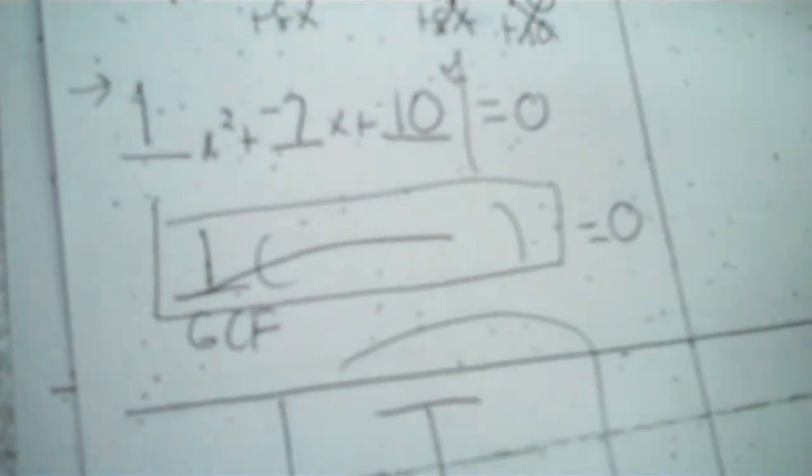GCF and table. I'm not seeing an x, I'm not seeing a negative, and the equals 0 is just spaced out. Okay, you can put that there. 1, negative 7, and 10 is 1. Again, okay, A, B, C. What's 1 times positive 10? Positive 1 times positive 10 is positive 10.